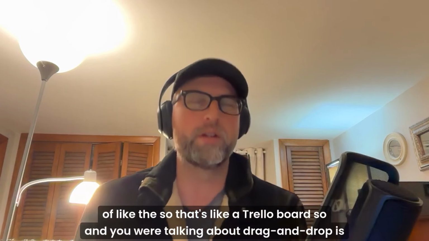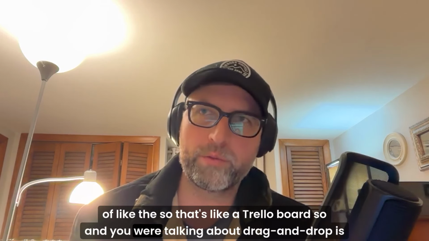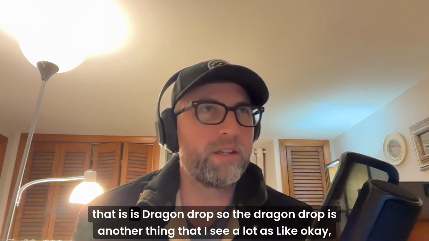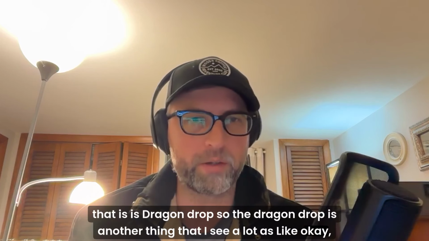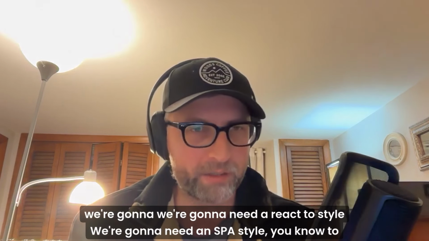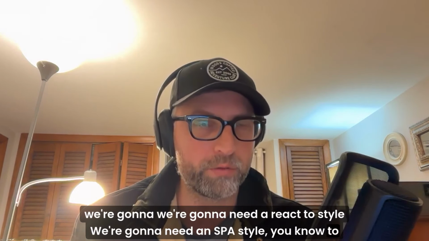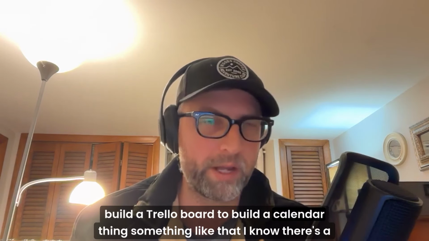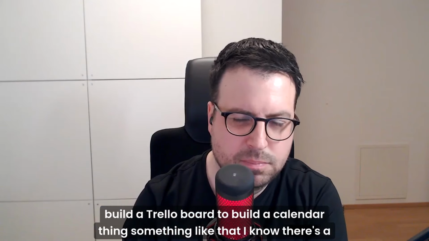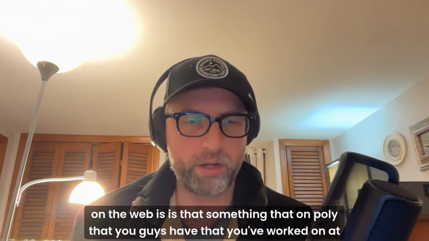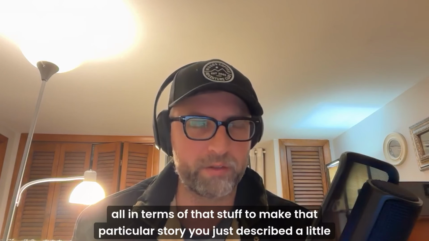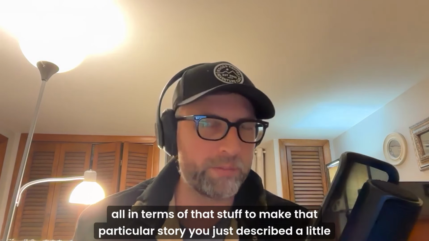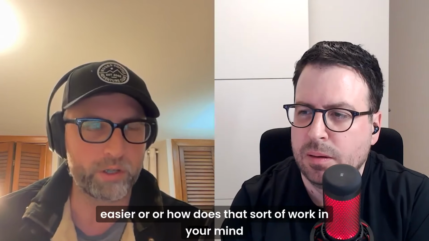So that's like a Trello board. And you were talking about drag and drop. The drag and drop is another thing that I see a lot as, okay, we're going to need a React style, an SPA style, to build a Trello board, to build a calendar thing, something like that. I know there's a drag and drop API on the web. Is that something that you guys have worked on at all in Unpoly, to make that particular story you just described a little easier, or how does that sort of work in your mind?